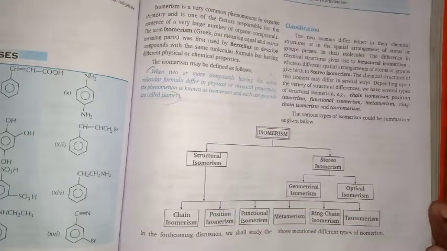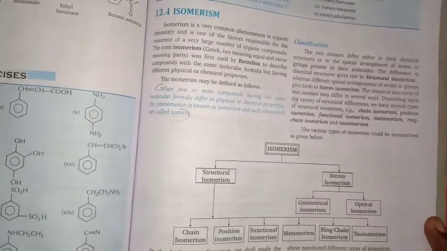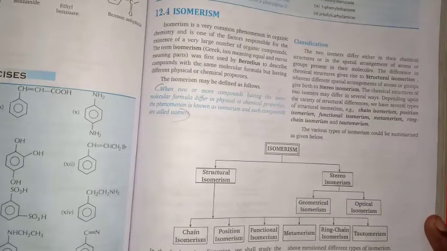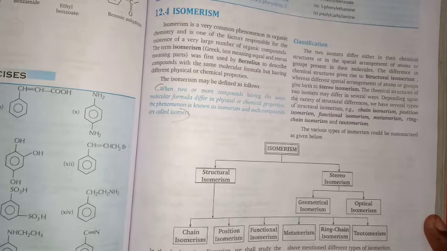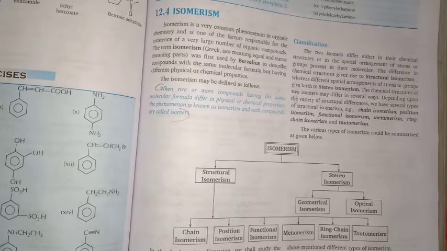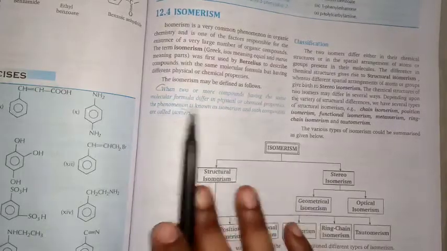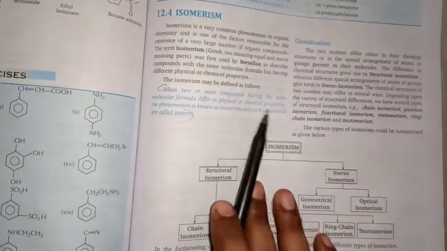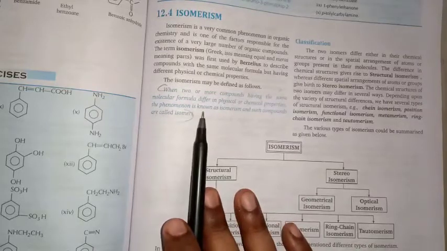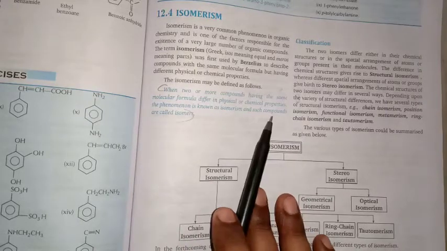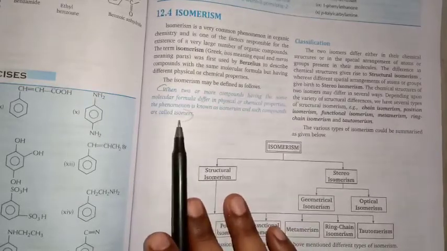Now in this next topic we'll see what isomerism is. When two or more compounds have the same molecular formula but differ in their physical and chemical properties, the phenomenon is called isomerism, and such compounds are called isomers.